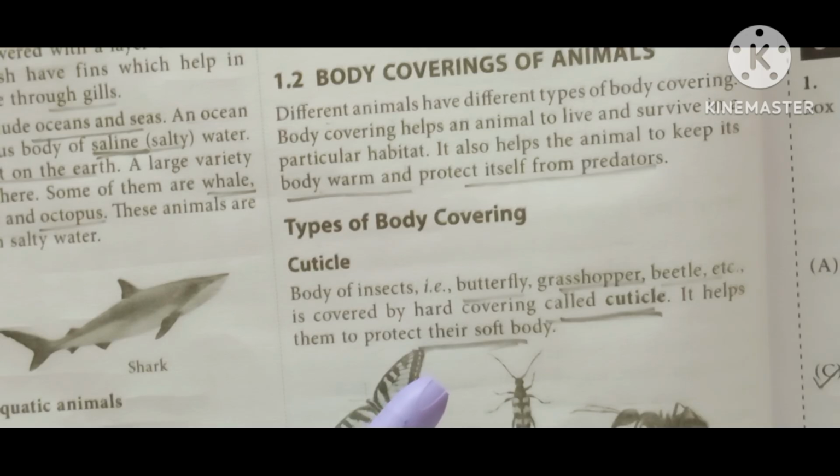The organs in the insect are very tiny, so to protect themselves, their body is covered with a hard covering called cuticle. So this will protect the soft body that is present inside the insect.